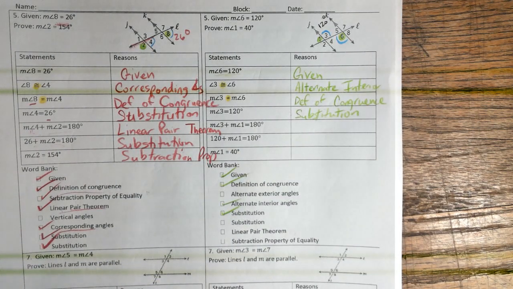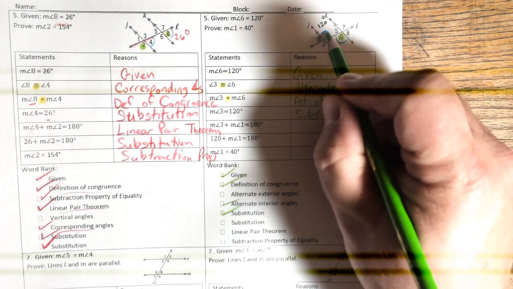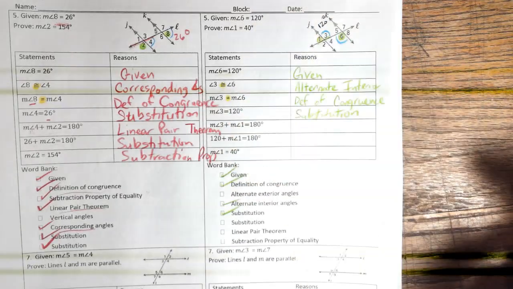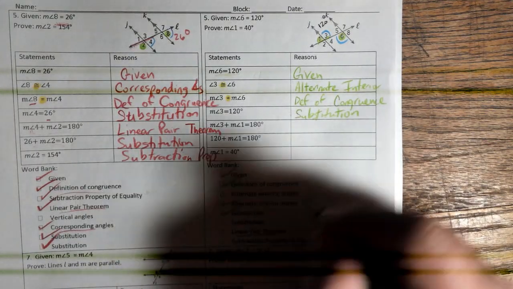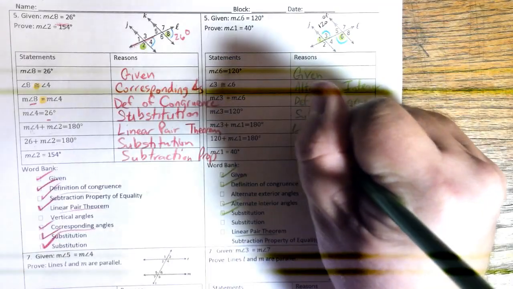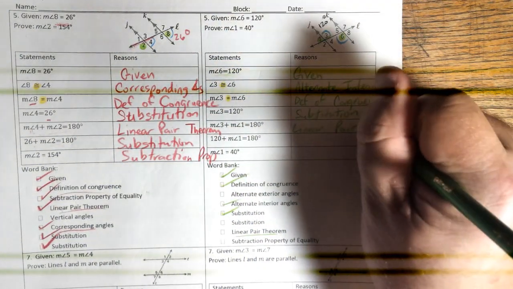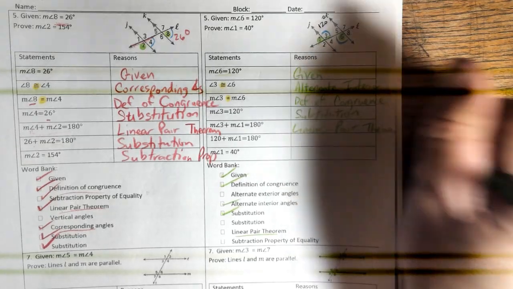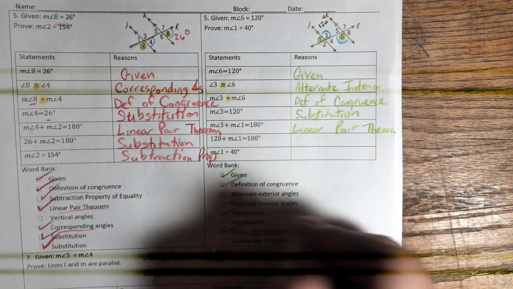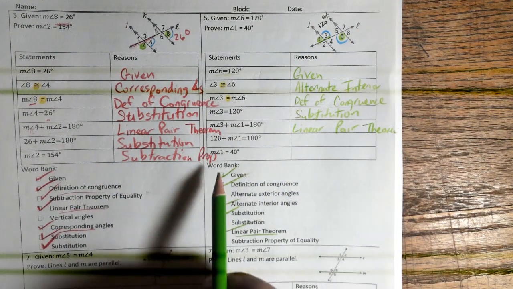All right, next we have the measure of angle 3 plus the measure of angle 1 equals 180. So 3 and 1 are 180. Well, they are a linear pair. So that's the linear pair theorem that tells us that. All right, we're off the page there. Next statement.